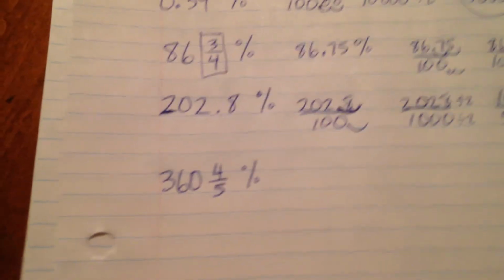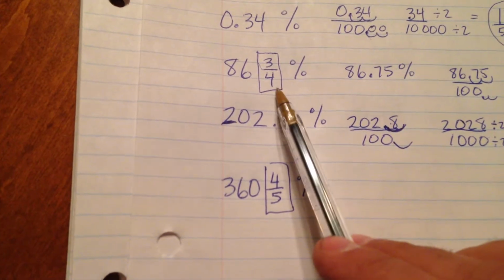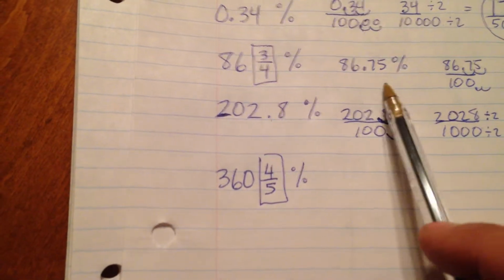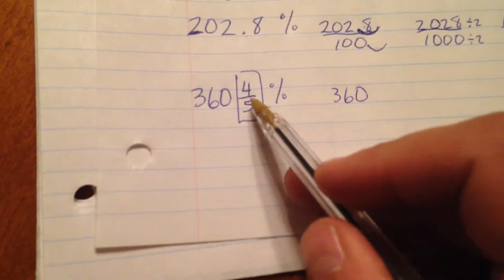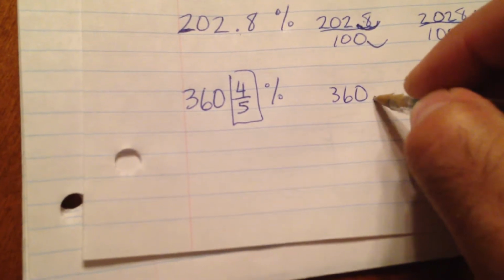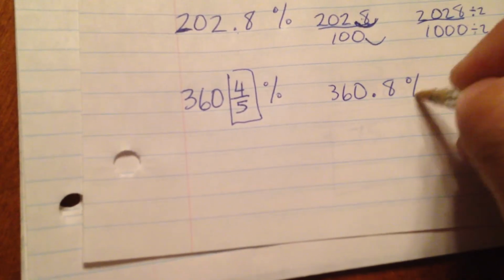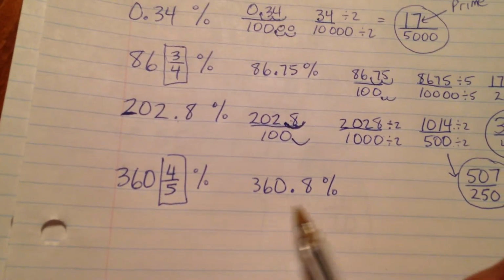Okay, final one, 360 and 4/5. Here's one with a fraction. We have to convert this fraction. We have to make it a decimal like we did for this one, remember? We changed the 3/4 to 0.75. So let's rewrite that as 360. And if you divide 4 by 5, you get 0.8. So it's 360.8%. Just rewriting the percent, okay? So from here, I'm going to just rewrite it to that.